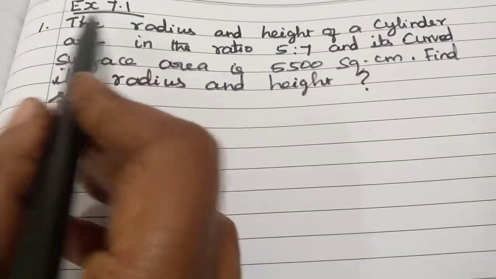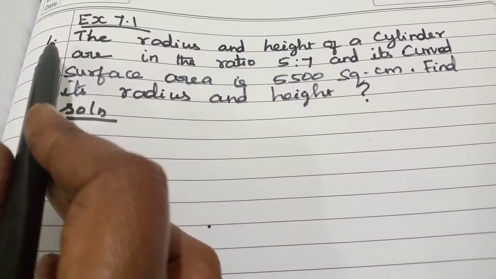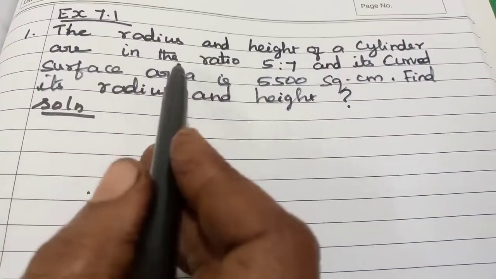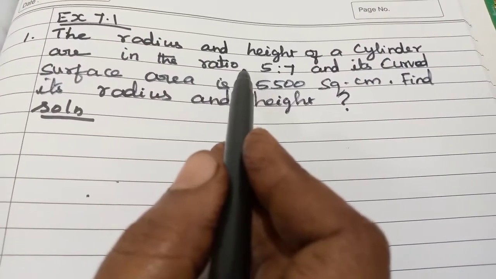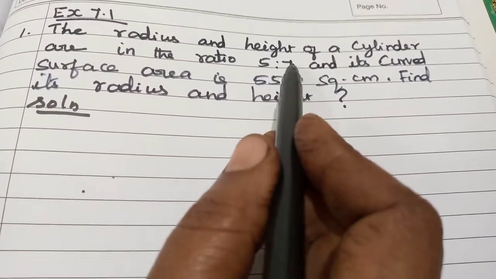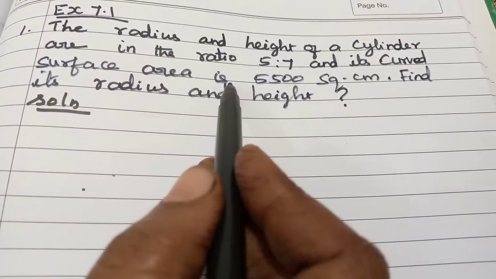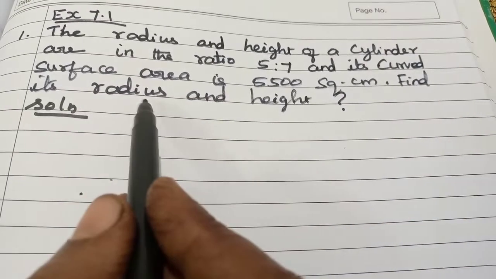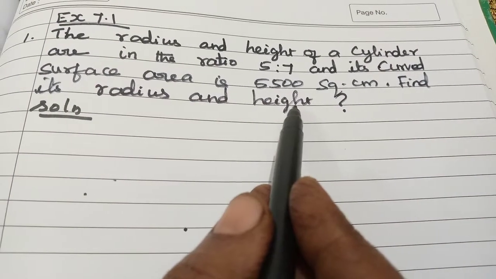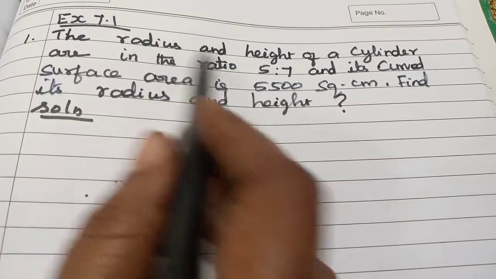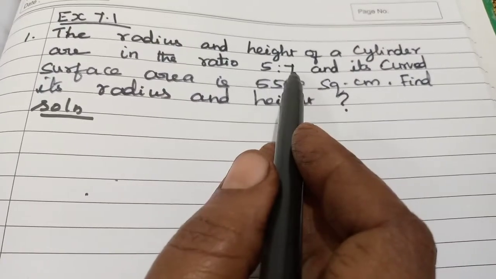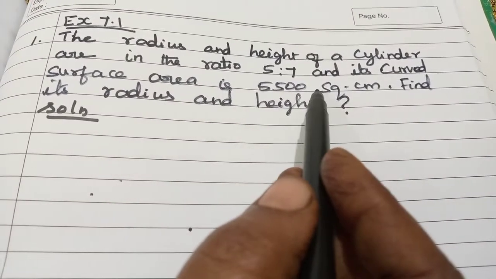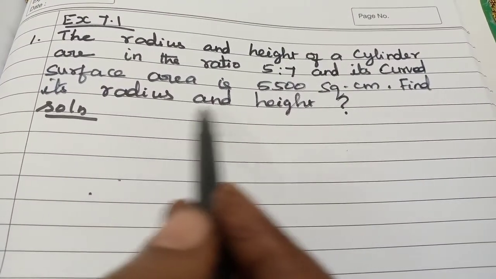Let's write exercise 7.1, question number 1. First question: the radius and height of a cylinder are in the ratio 5:7 and its curved surface area is 5500 square centimeter. Find its radius and height. Ratio is given, radius and height ratios are there, as well as the curved surface area, meaning CSA of the cylinder is also there. We have to find the radius and height.